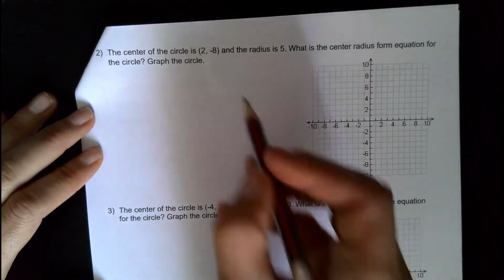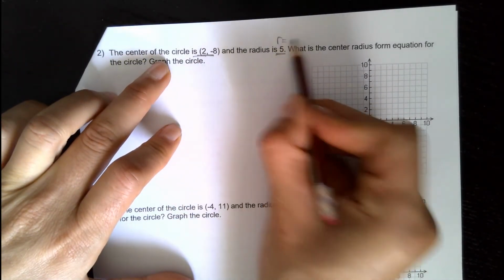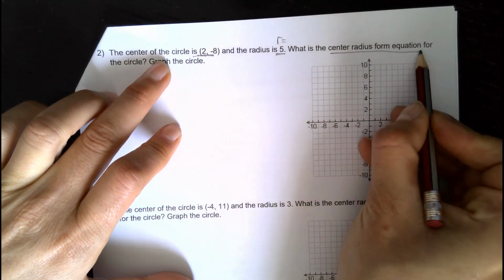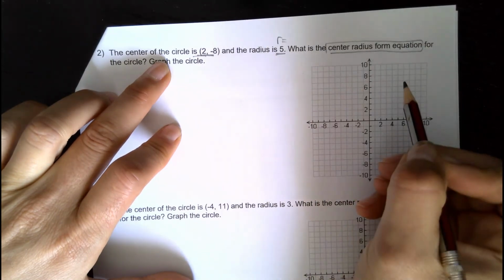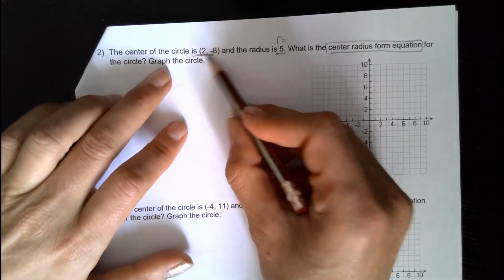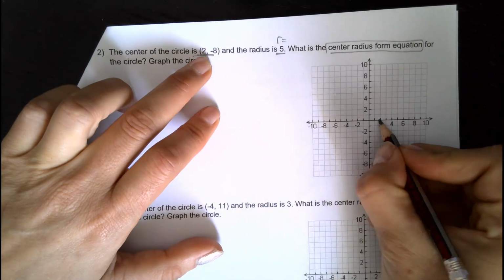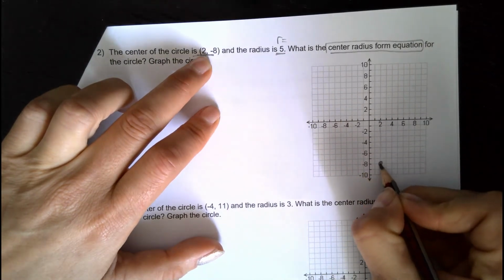So it says, here's the center of my circle, and here's the radius. What is the center radius form equation? And then graph the circle. So I can graph the circle right away. And I like to do that first. 2, -8, there's my center.